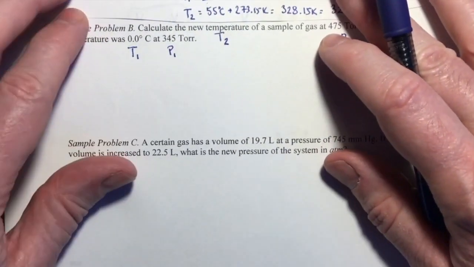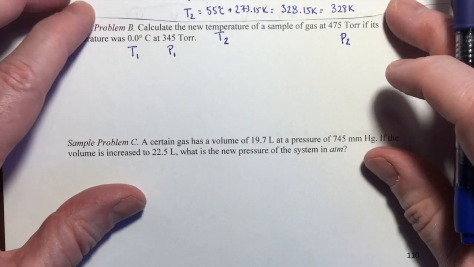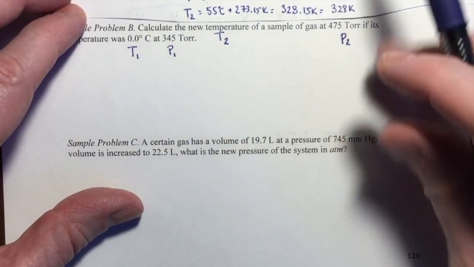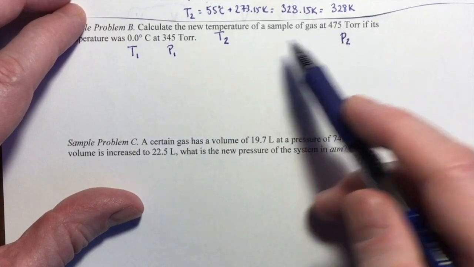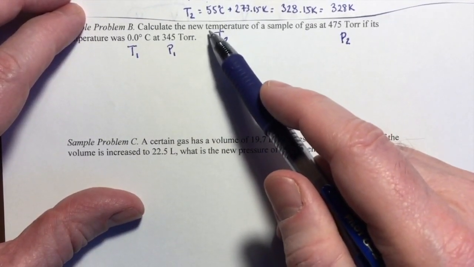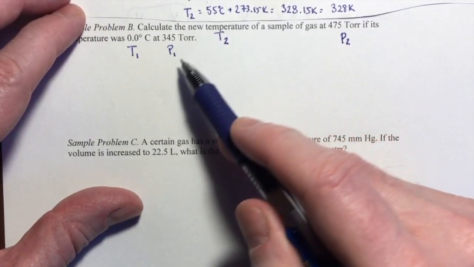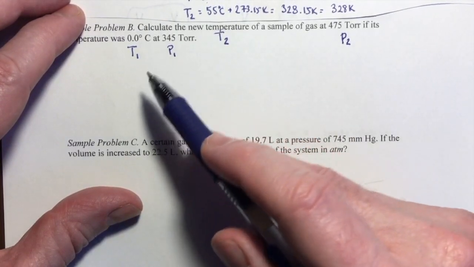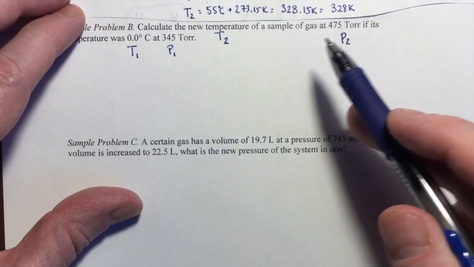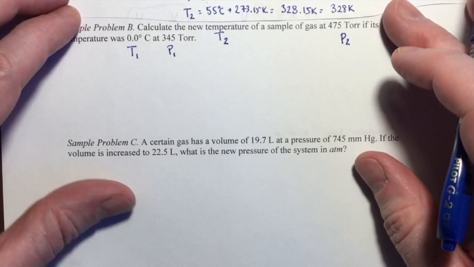And then you have to be able to parse and analyze the question and decide which variables in the combined gas law go with which values you are given, and particularly which value you're looking for. So here it looks like we're dealing with temperatures and pressures, but nowhere in here does it mention the volume of this gas. And nowhere in the problem does it mention the number of moles of the gas.